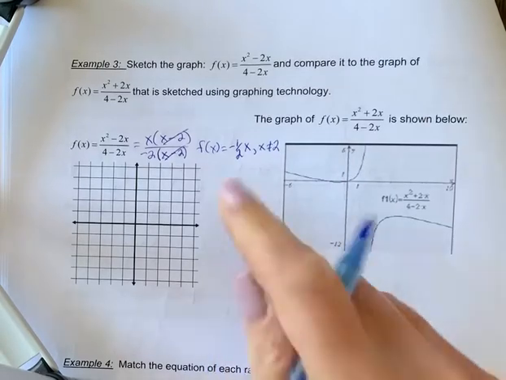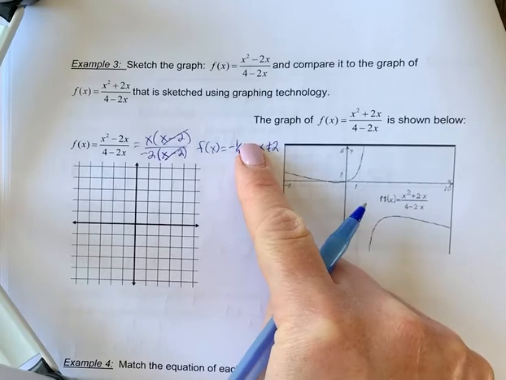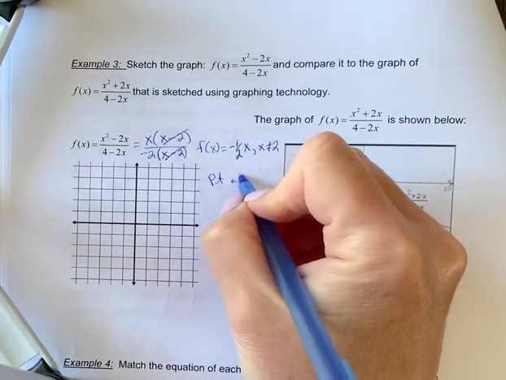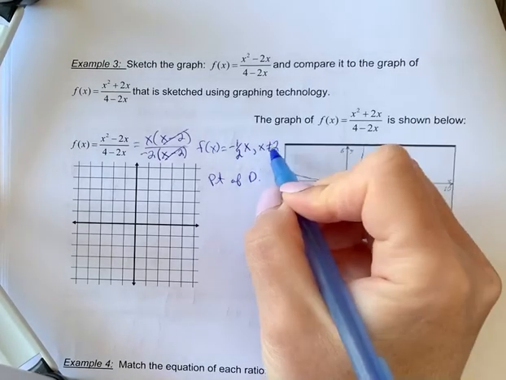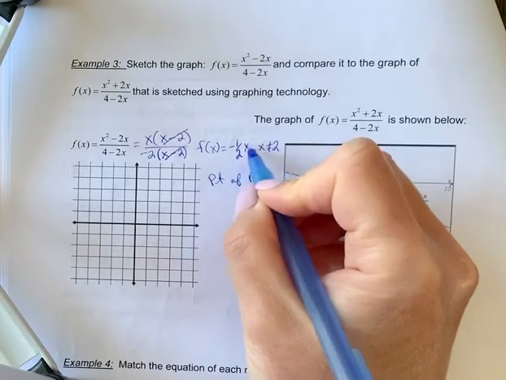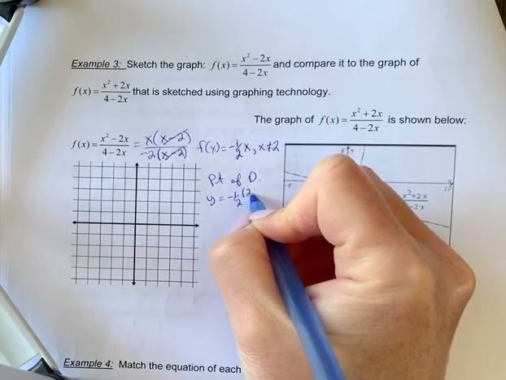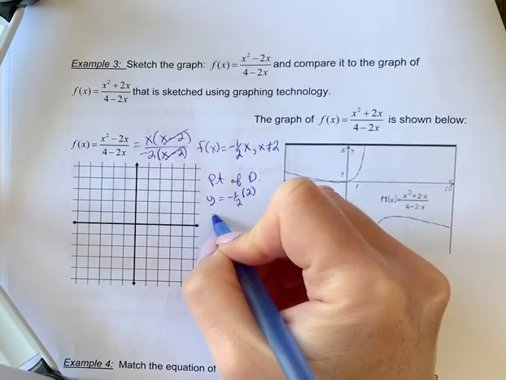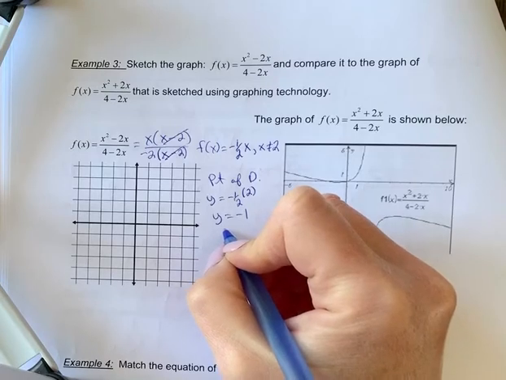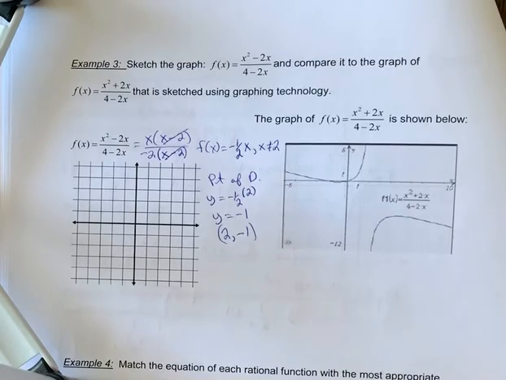So there's my equation. So when we're thinking of our y equals mx plus b, we have our slope, and then our b value would be 0. So because this canceled, that means I have a point of discontinuity at x equals 2. So to find the y value, I have to plug it into the simplified equation. So y is equal to negative 1/2 times my restriction of 2. Those 2's cancel, so y is equal to negative 1. My point of discontinuity then is (2, negative 1). So I want to make sure I put a hole in the graph there.